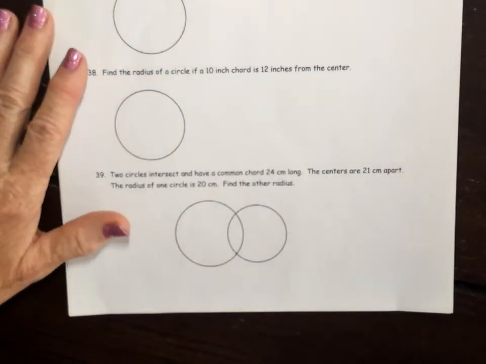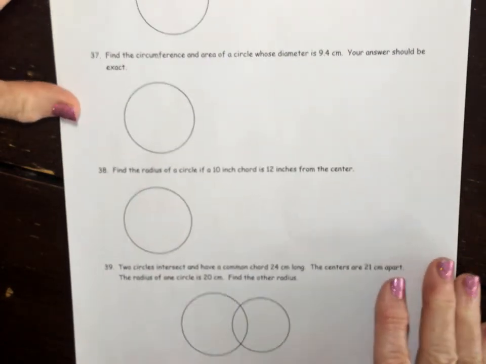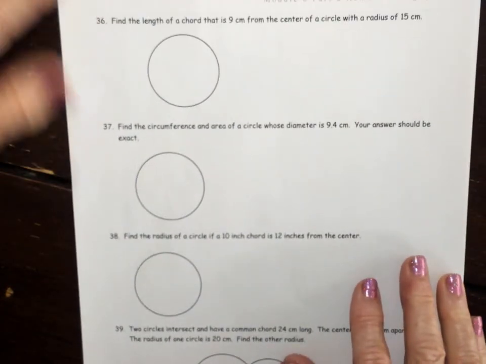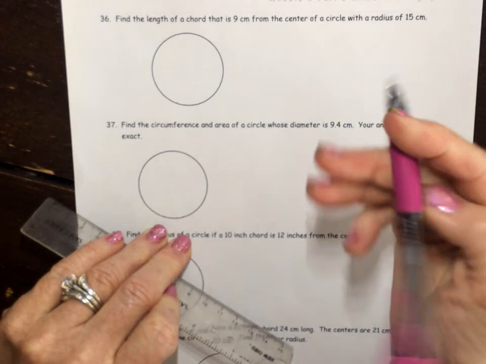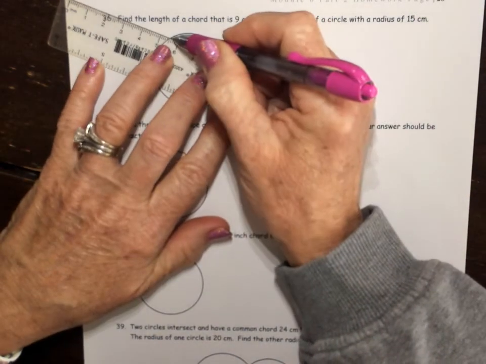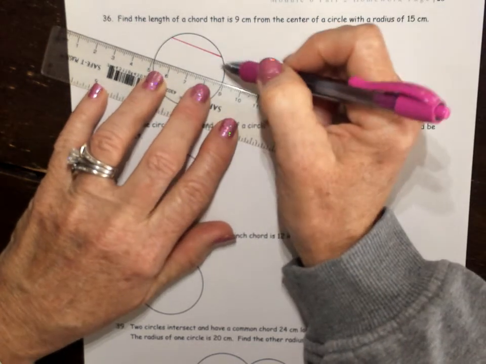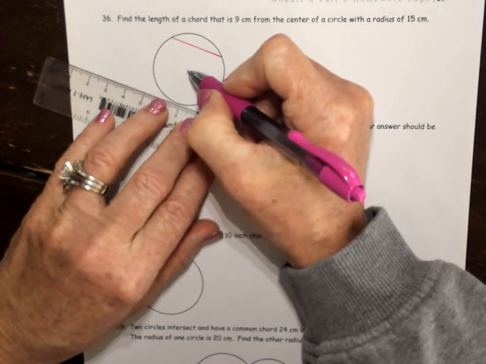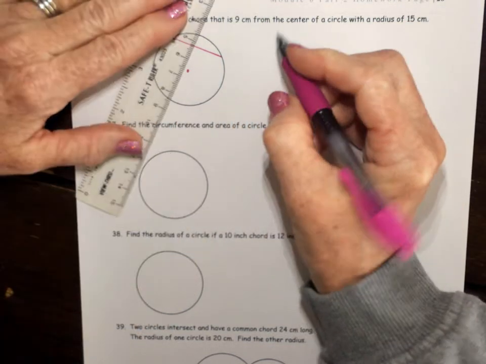All right, now moving on. Away from the angles for a little while and back into segments in a circle. So we want to find the length of the chord that is 9 centimeters from the center of a circle with a radius of 15. So let's put a chord in here. Find the length of that chord. That's what we're looking for. It's 9 centimeters from the center.